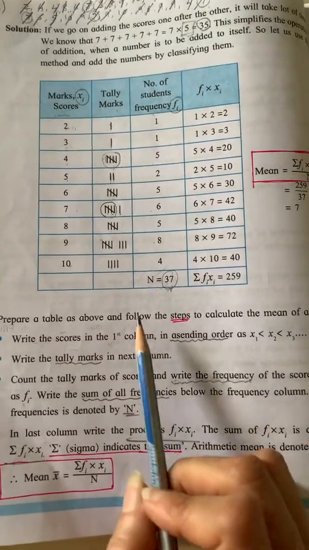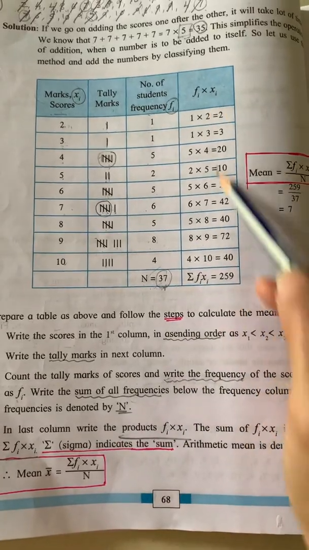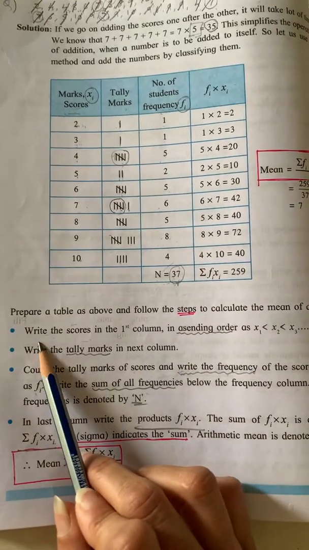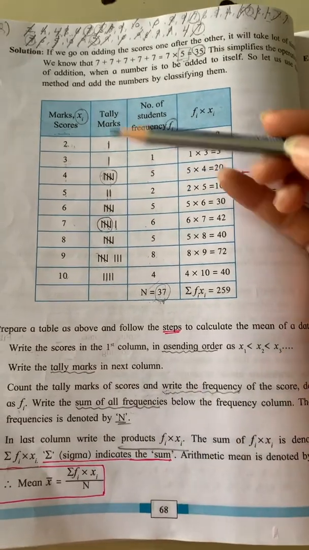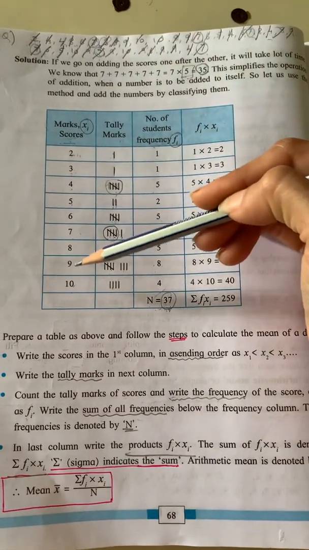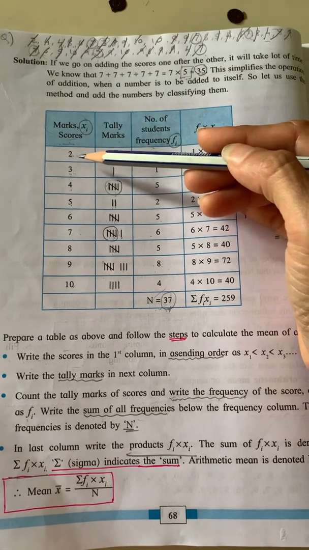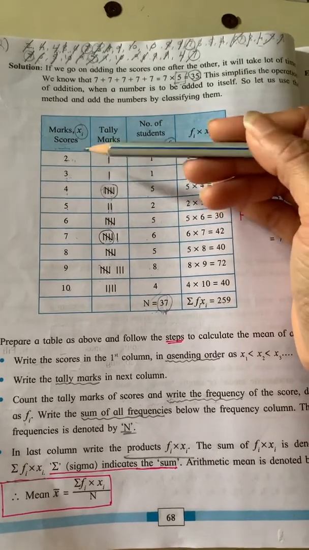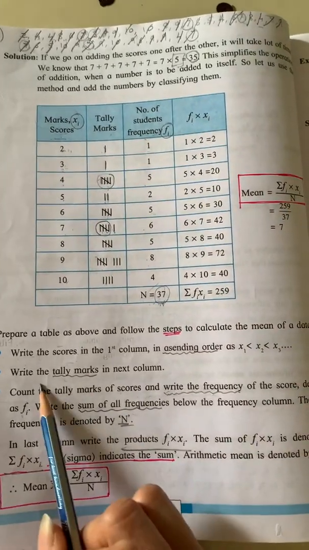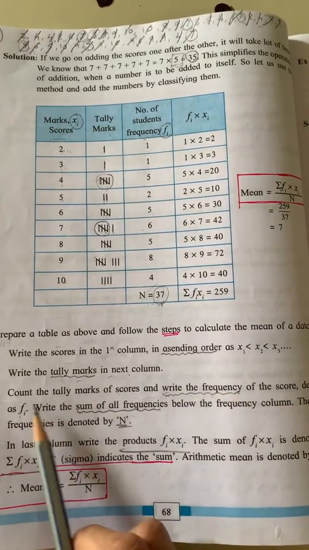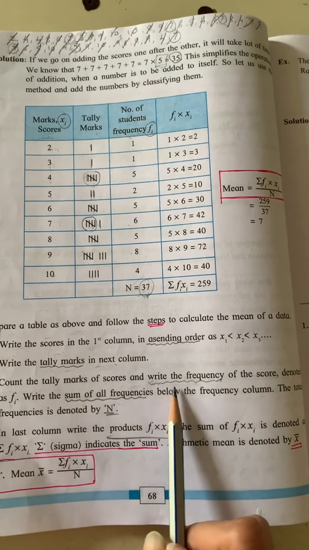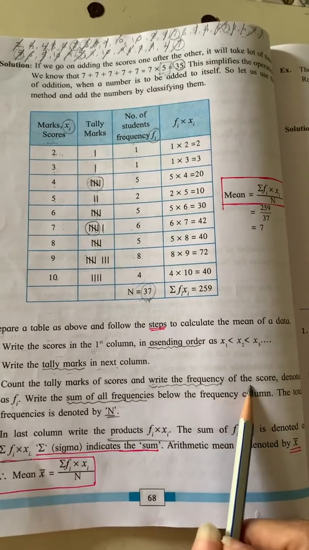Okay, here they have given certain steps to follow. I'll explain this. Let us understand the steps. Write the scores in column 1 in the ascending order. So you will be writing the scores in the ascending order. Ascending means lower to higher. This is what I have already explained. Write the tally marks in the next column. Count the tally marks of each score and write the frequency of the score.